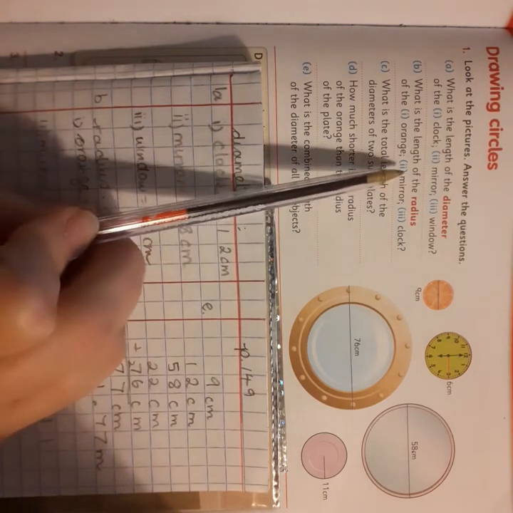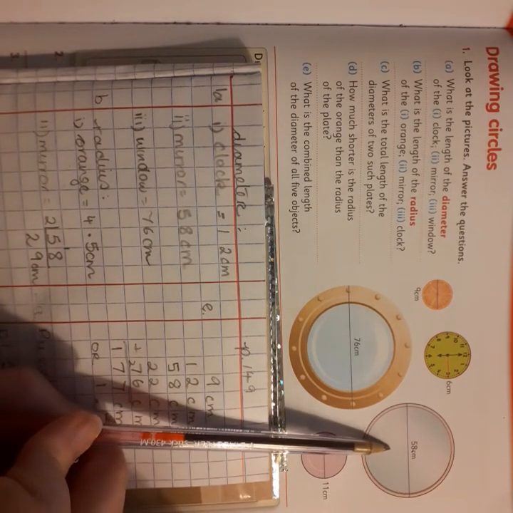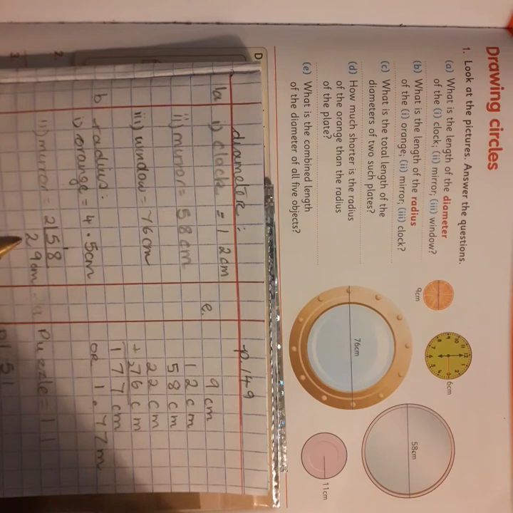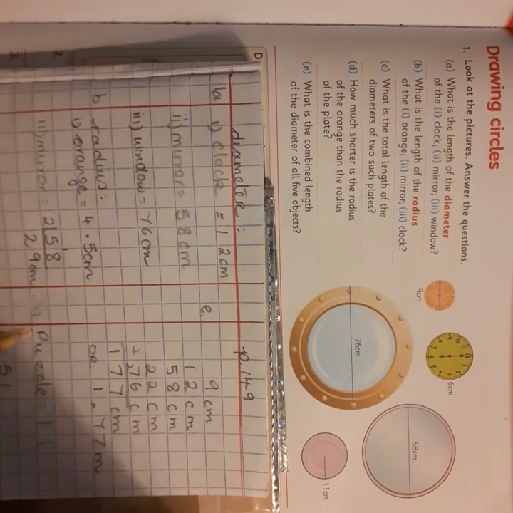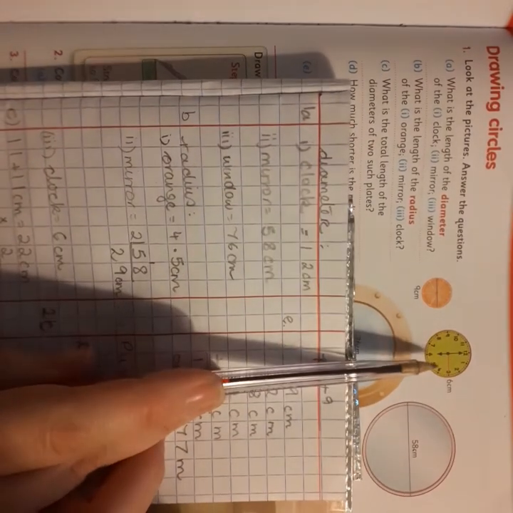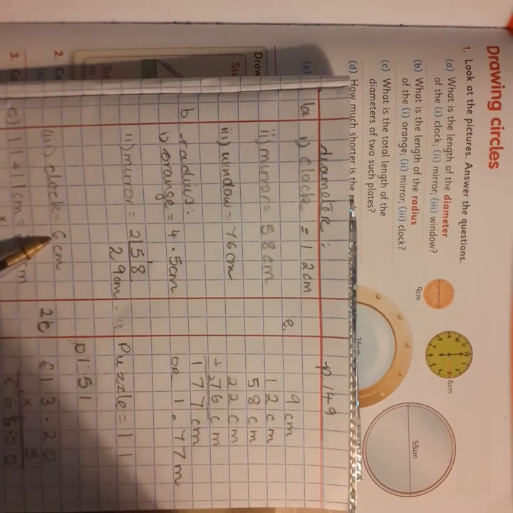Now for the second one, the mirror, you have to get the radius of the mirror. So looking at the mirror, you're given 58. In order to work out the radius, you have to divide the 58 centimetres by 2. So 2 into 5 goes twice with 1 over. 2 into 18 goes 9 times. And the next one then is the clock. So the clock, if you look at it, you're given the radius of 6. So that's just straightforward enough, radius of 6.